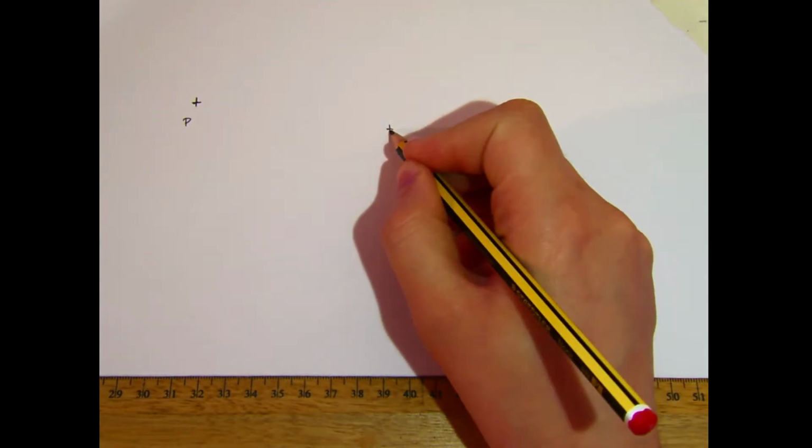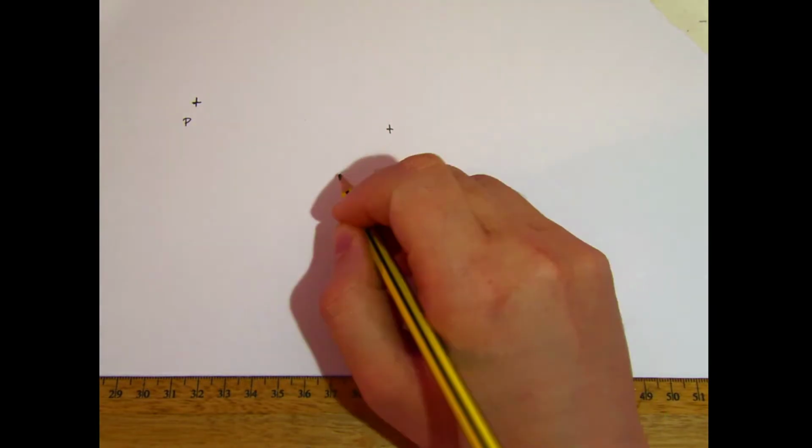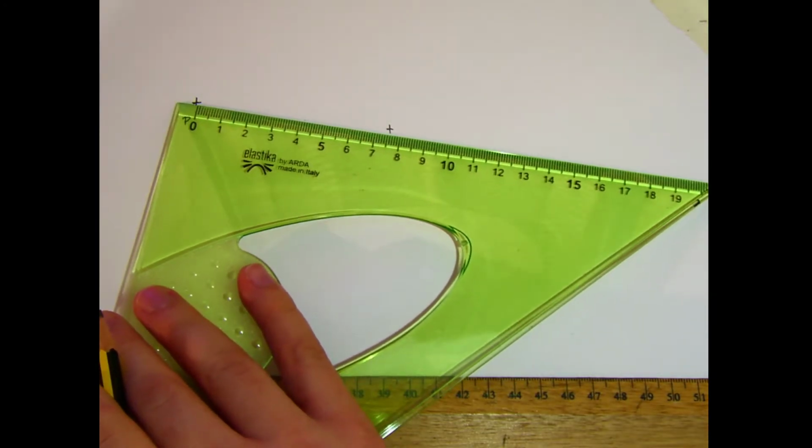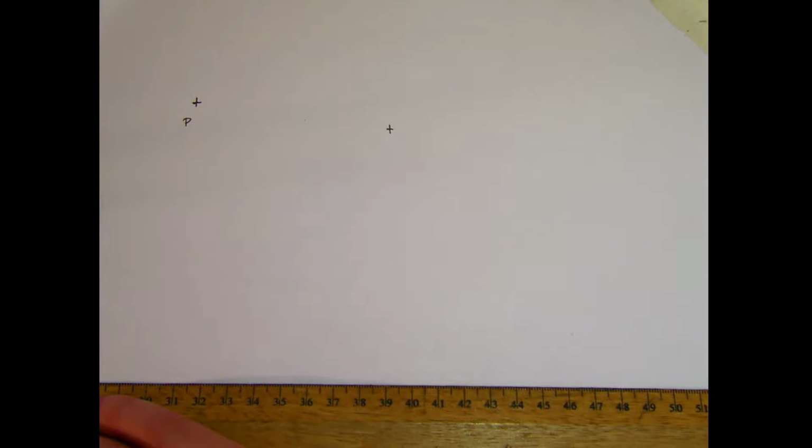I have a point which is going to be the center of the circle, and I've put them about 75 millimeters apart, and they're not horizontal to each other. That's not important. You can position it anywhere you like on the page. They can be at opposite sides of the page or quite close to each other. That's up to you. I'm going to draw a circle now on my center point.